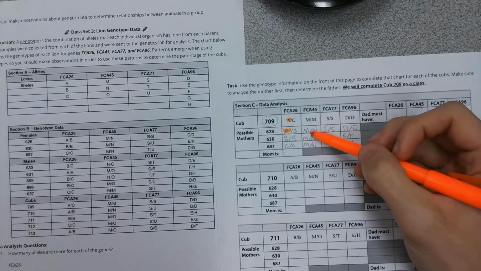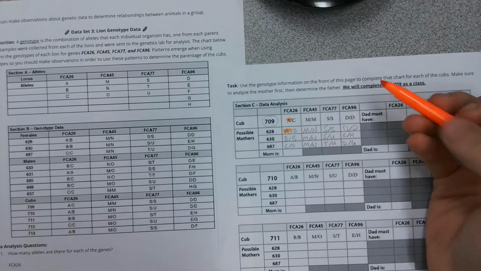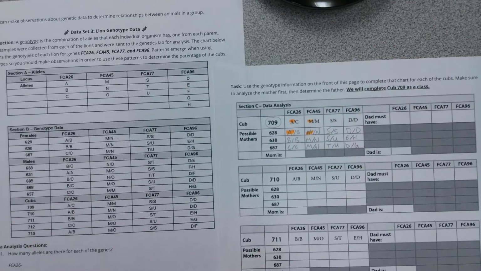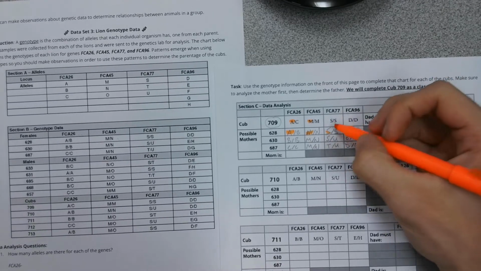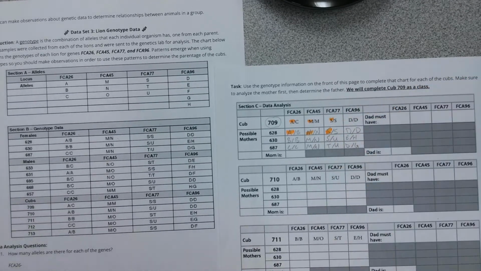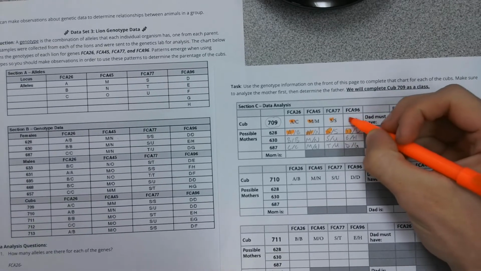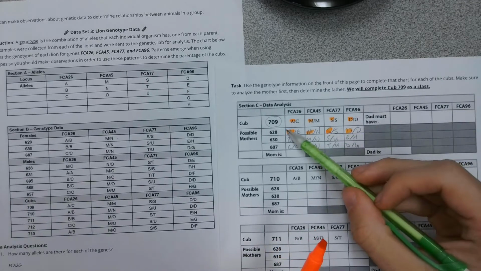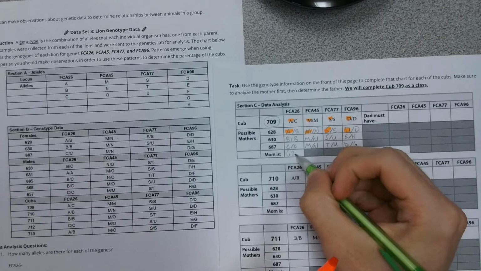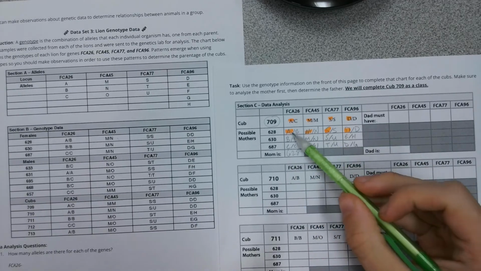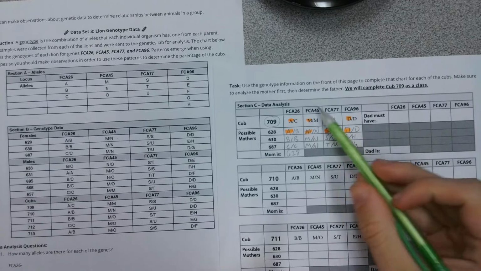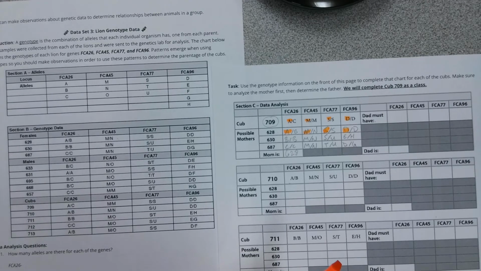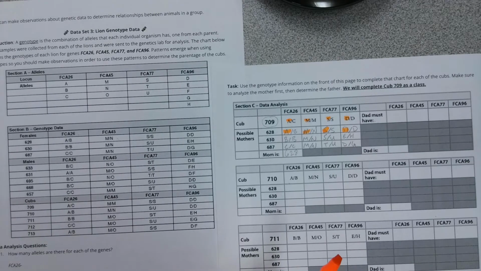What about on gene 45? 628 has MN. Our Cub has MM. You could definitely say that M was donated from 628. Same even for SS here, and even the same for DD. So conveniently enough, you could just say right here that 628 is the mother. Because every single allele that showed up in the Cub also showed up in the mother, and that's the only requirement that we need to reach, that all the alleles match.